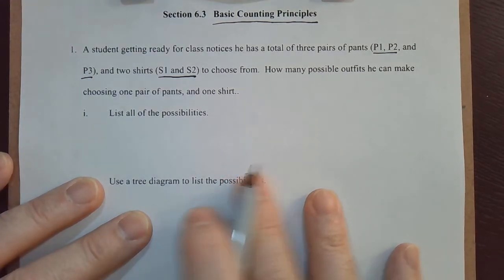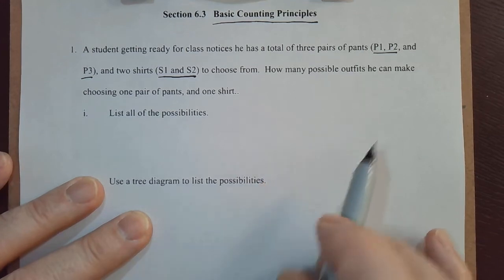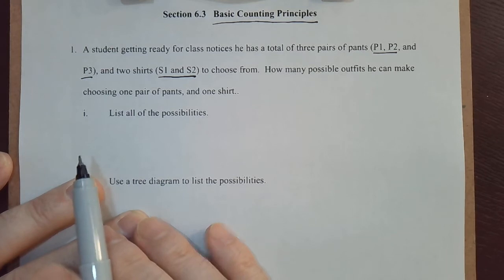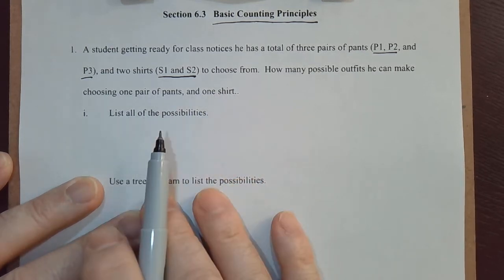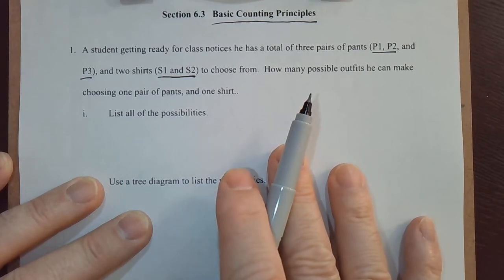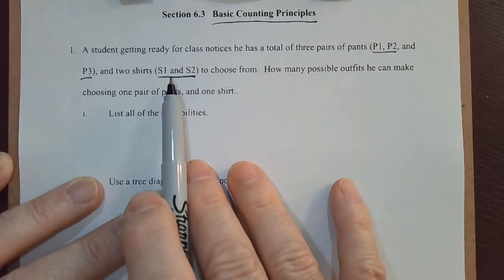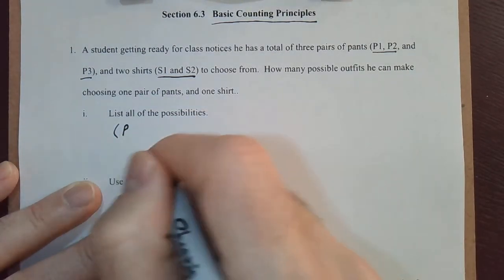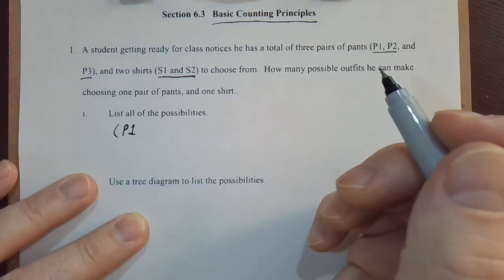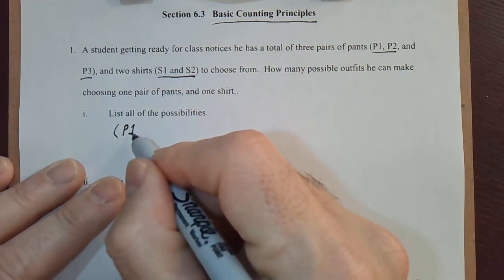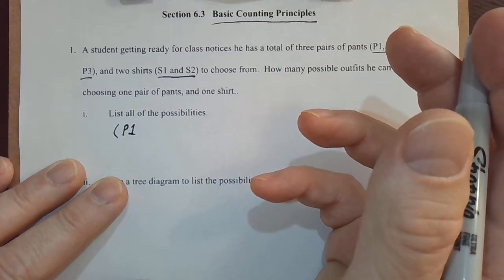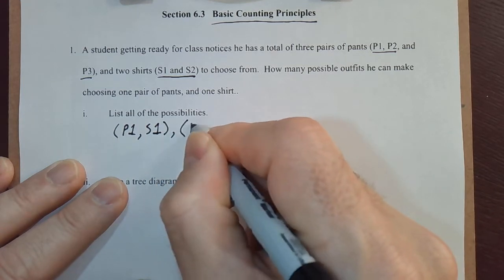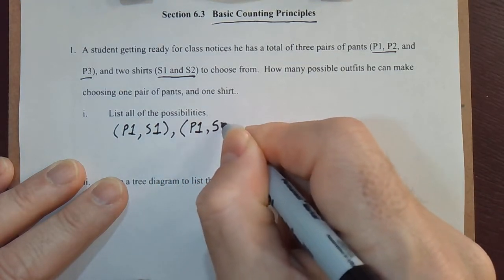Well, first, we're going to list all the possibilities. And this is very easy because he only has a few shirts and a few pants. But if there were hundreds of them, we're going to need to come up with a formula. But for now, let's just list all the possibilities where you choose 1 pair of pants and 1 shirt. So let's start off with, there's only 3 pairs of pants to choose from, so let's start with P1. Well, if you choose pair of pants 1, how many outfits could you make? Well, you either have to choose S1, that's 1 possibility, or with P1, you have to choose S2.